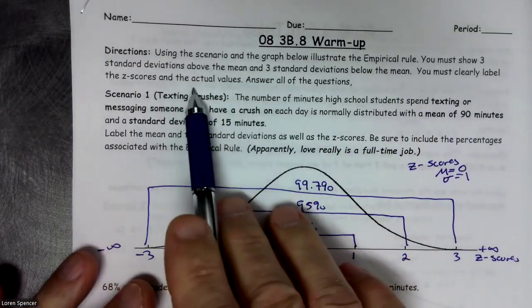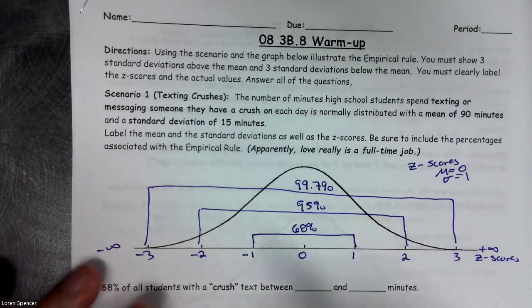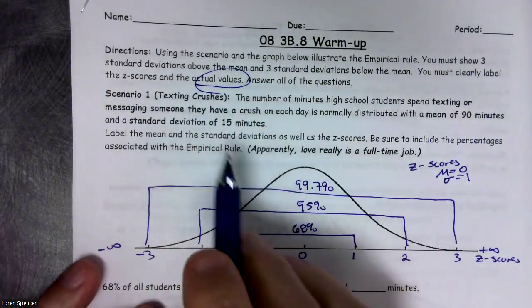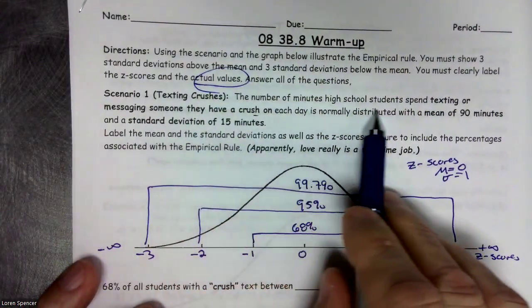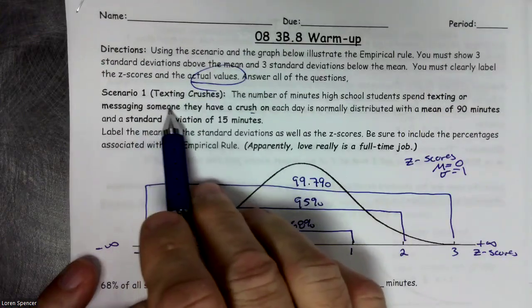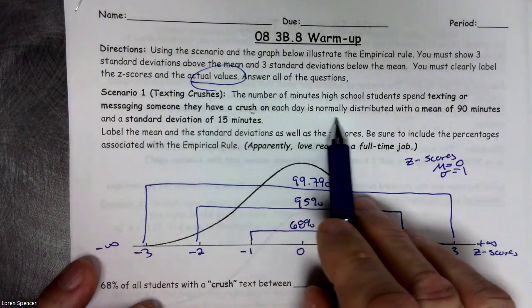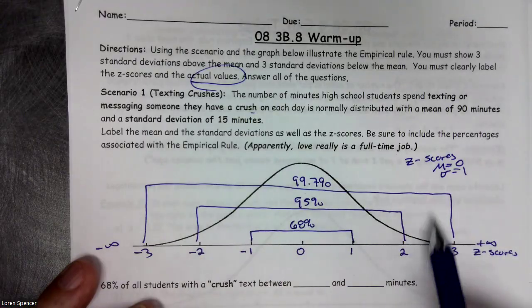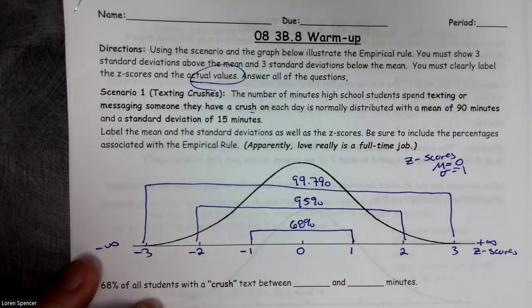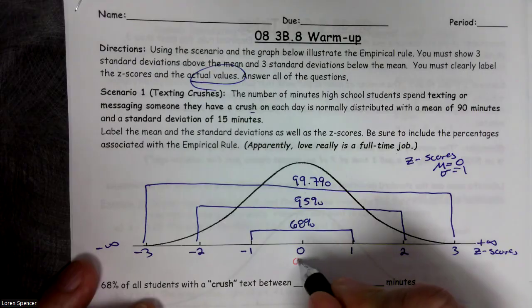You must clearly label the z-scores and the actual values. We did that. We have not done the actual values yet. So texting crushes: the number of minutes high school students spend texting or messaging someone they may have a crush on each day is normally distributed. So we have the normal curve with a mean of 90. My actual mean is 90.